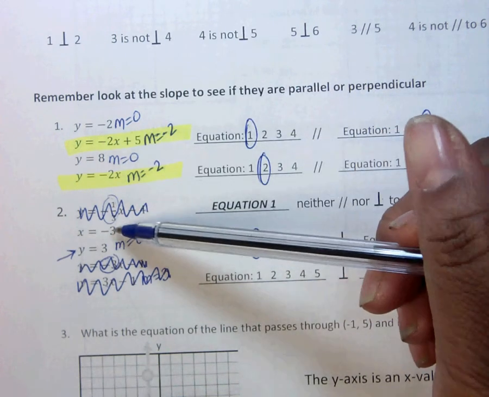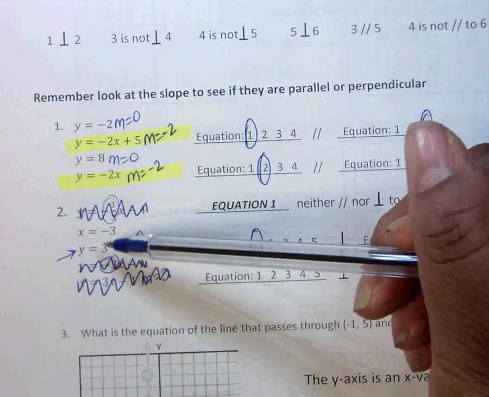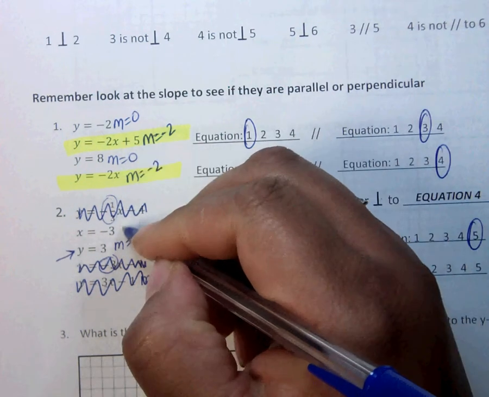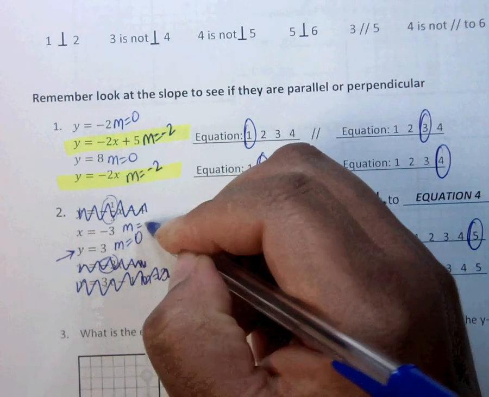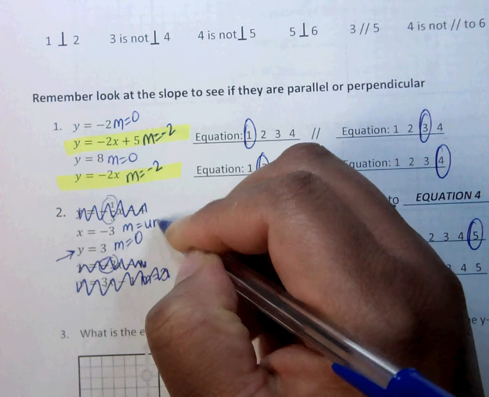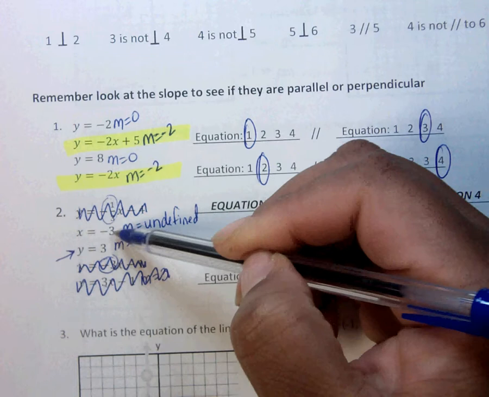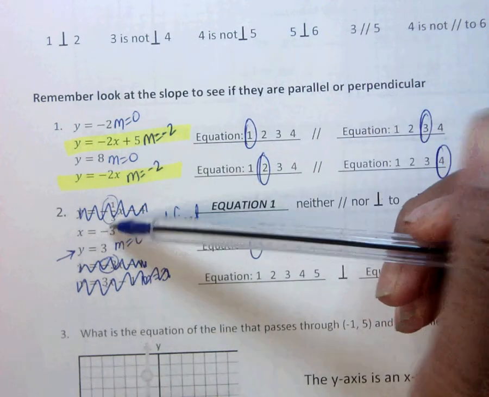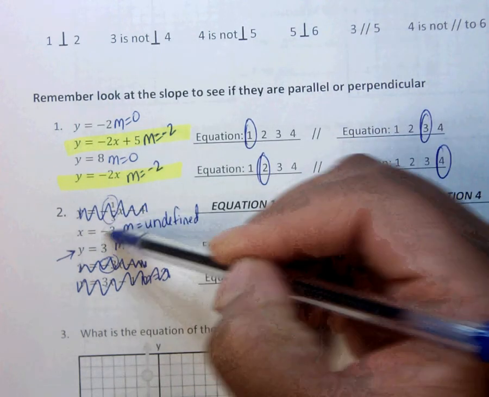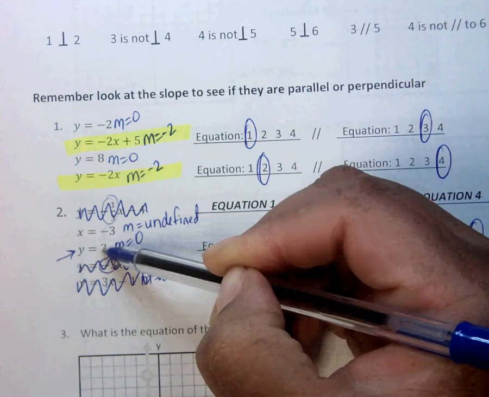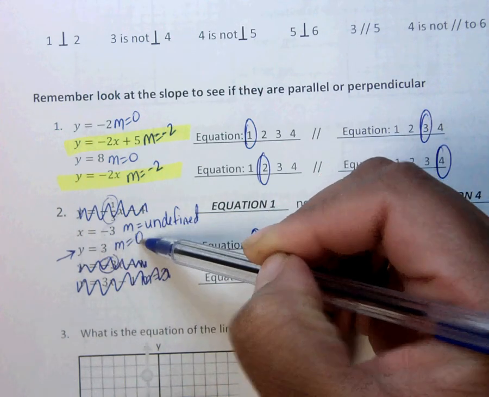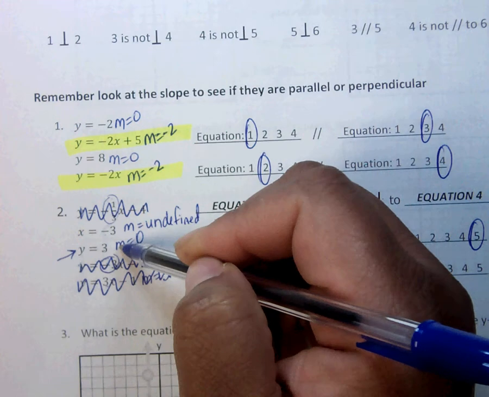Now I'll look at x equals -3 and y equals 3. And for those that are looking at the 3 and positive 3 and saying they are not perpendicular because you didn't flip it, well, that's not the slope. The slope is this. That's not the slope. The slope is this. You don't see that it flipped and changed the sign.